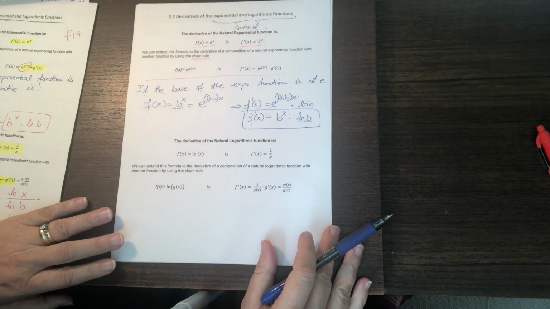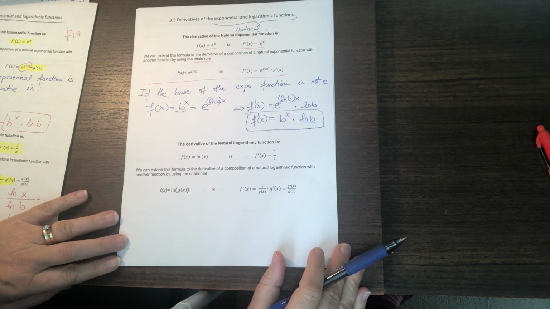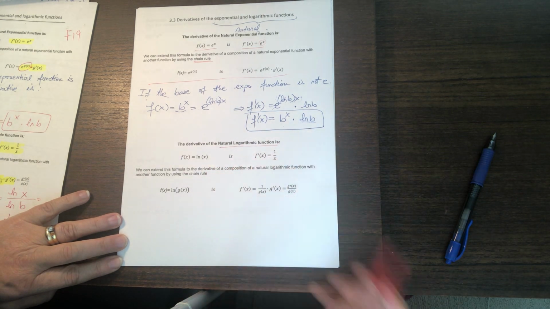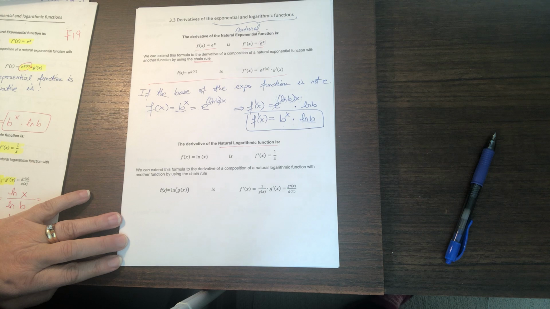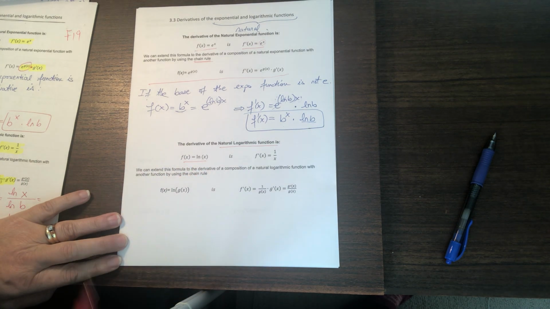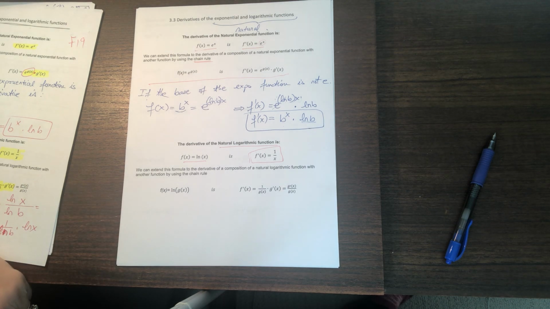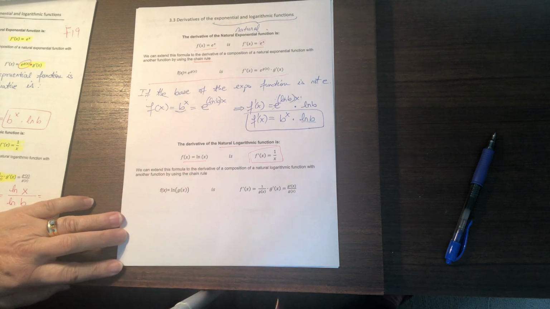Okay. By the same token, let's look at the derivative of the natural logarithmic function. And if you have a natural logarithmic function, the derivative of it is simply 1 over x. So that's a new formula, and it's fairly easy to remember. The derivative of the natural log of x is 1 over x.